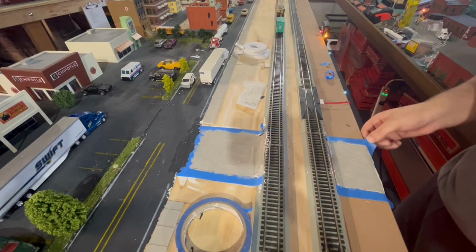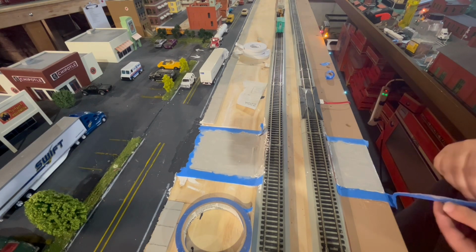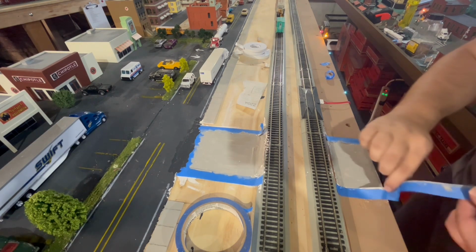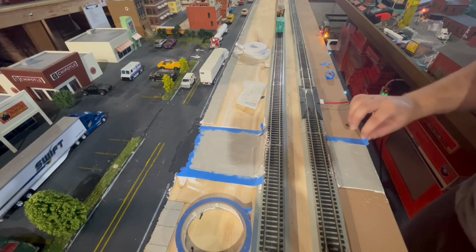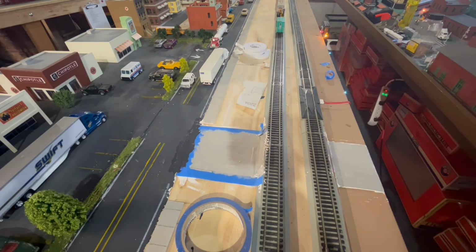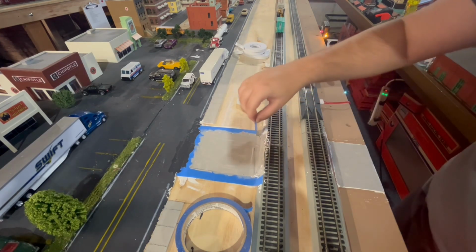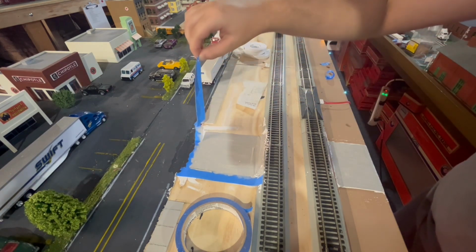Now to remove the tape. Be careful when removing the tape not to peel any of the paint you just applied off of the road. So do it nice and slowly, and you're going to want to have a trash can nearby because this stuff does get pretty wet and messy. So we're going to peel that off, and that reveals our nice clean road.